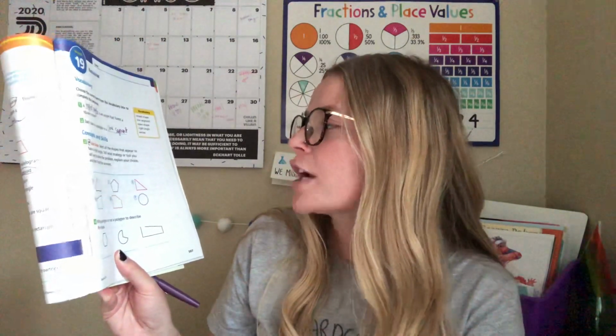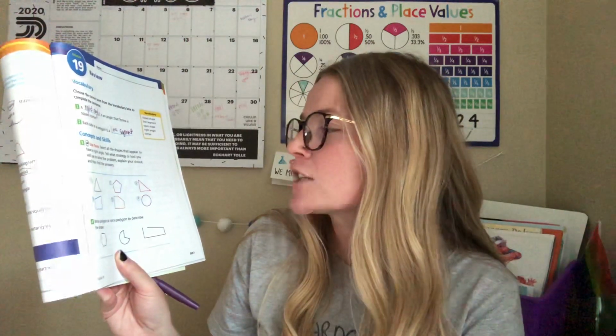Number 2, each side in a polygon is a line segment. Remember, polygons do not have curved pathways. They are all made up of line segments. Number 3, select all the shapes that appear to have a right angle. Tell what strategy or tool you will use to solve the problem, explain your choice, and then find the answers.